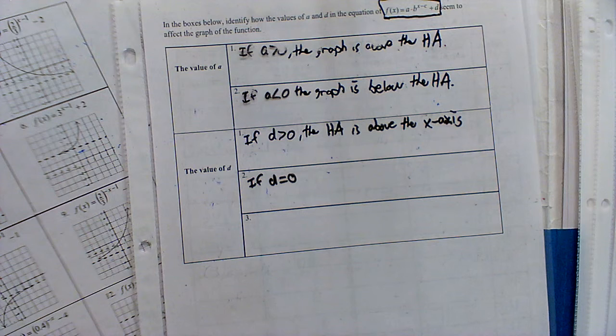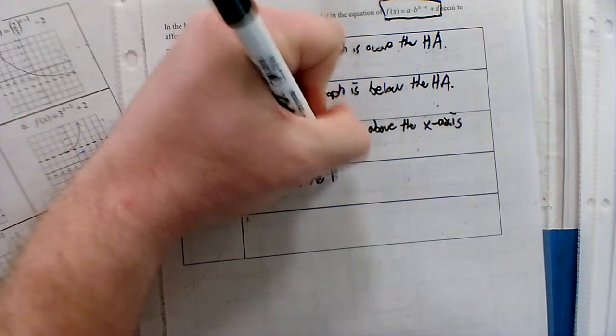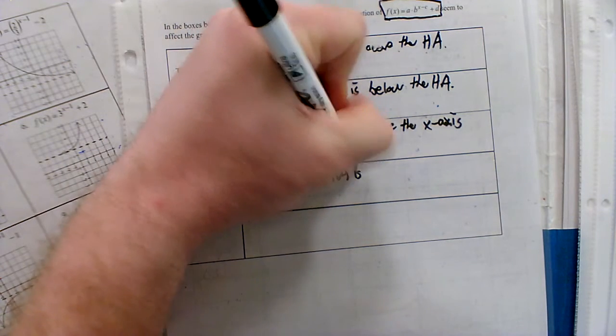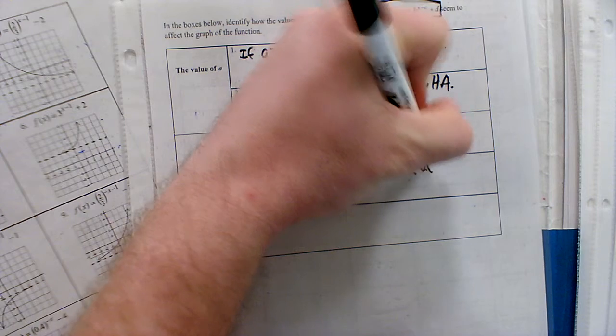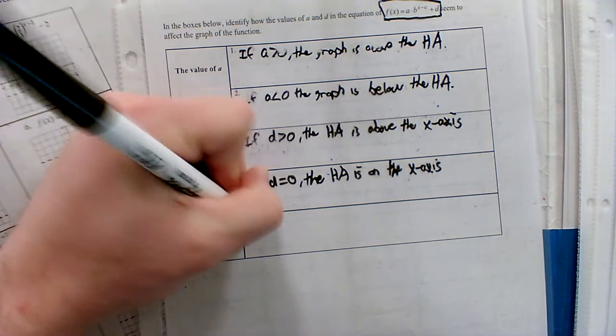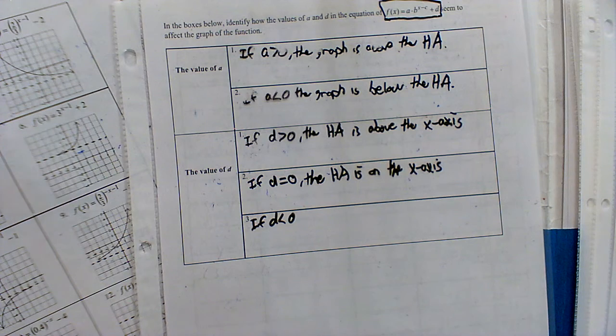What do you think would happen? Marie? The horizontal asymptote is on the x-axis. Yep. The horizontal asymptote is on the x-axis. And lastly, if d is less than 0, the horizontal asymptote has to be below the x-axis.